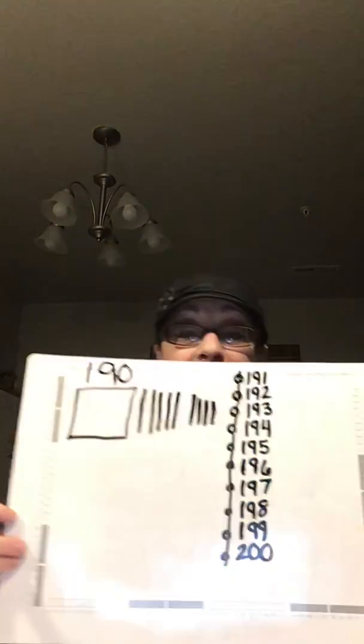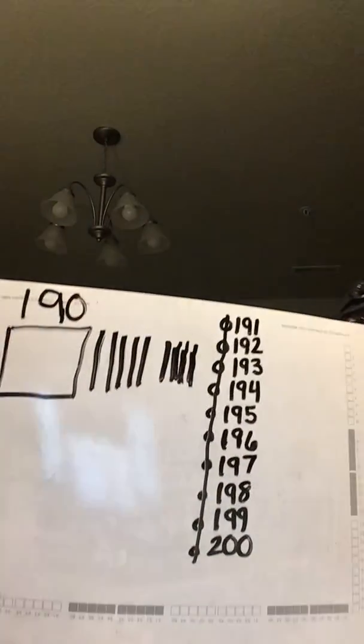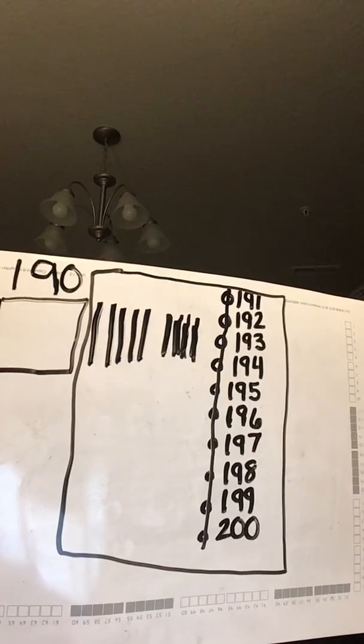Now I want you to look at that and think, what have I just done? What do I need to draw now? I bet some of you know the answer. Do I now have just 100 box and sticks? No way. I am now going to draw a very big box because now I have 10 sticks.